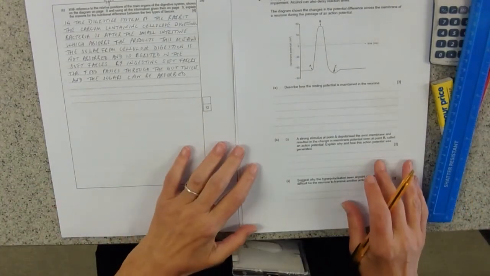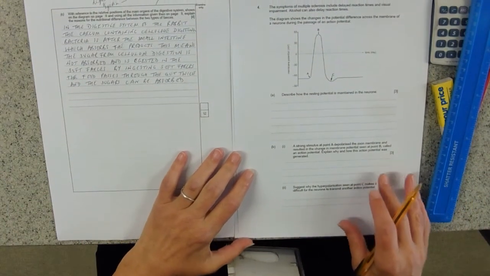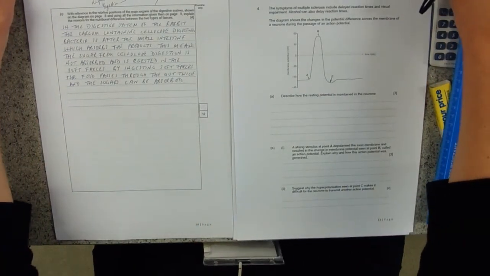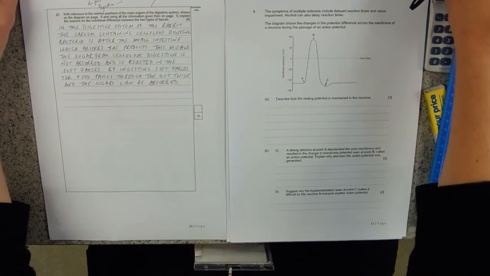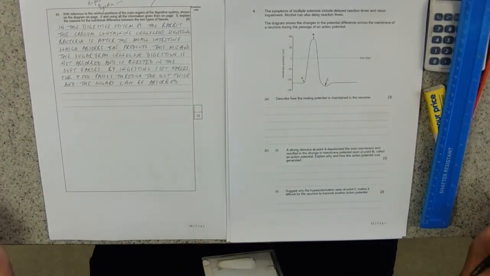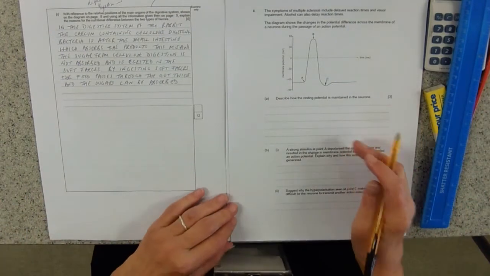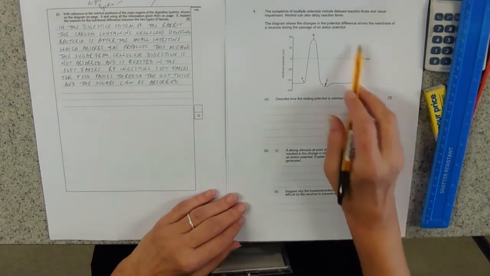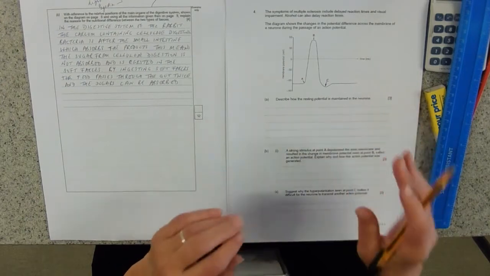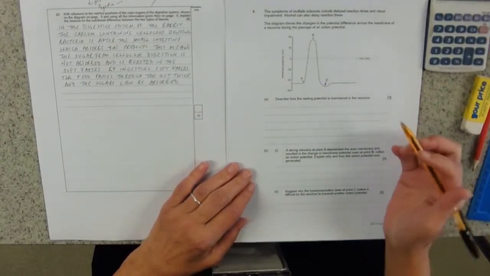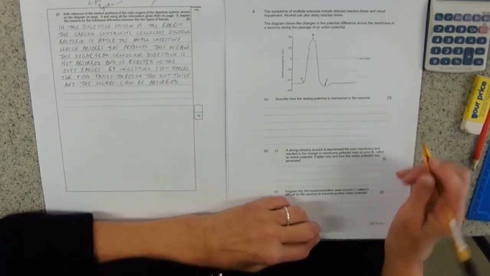Oh dear. Okay, this is Component 3 Mock 2, question 4. And we're up to question 4. Question 4 has got a lovely action potential graph here, so that's good. That should immediately key you into the fact that this is about the nervous system.